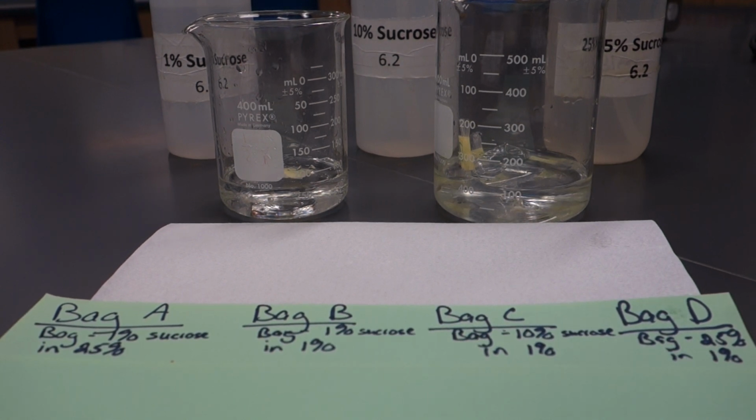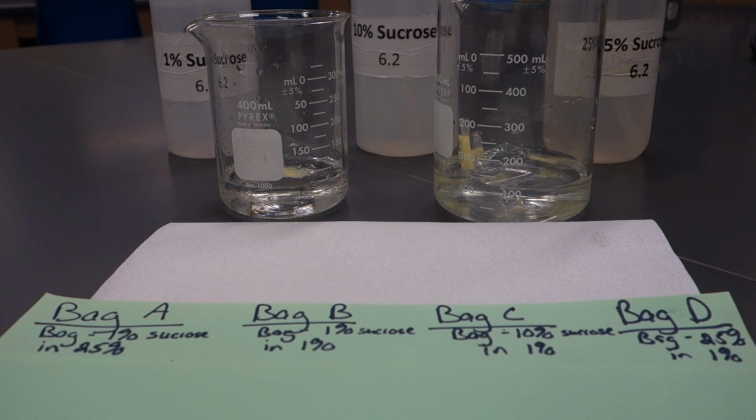So diffusion was defined as the movement of a solute from a high concentration to a low concentration until it reaches equilibrium. So in 6.2 of this lab, you're going to be looking at osmosis, which is basically the diffusion of water, the movement of water from a high concentration to a low concentration until water's concentration is equal.